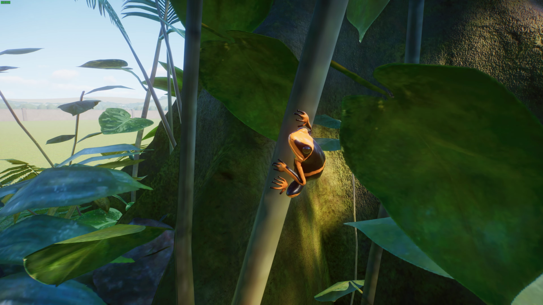So Ranitomeya summeri. These guys are sometimes referred to as the Summers poison frog. This is a species of poison dart frog found in the central Huallaga River drainage and also the Cordillera Azul National Park in central Peru. Before 2008, it was considered a subspecies of Ranitomeya fantastica, and it is sadly considered endangered, which we'll get into. This species is actually one of the largest species of poison dart frog.